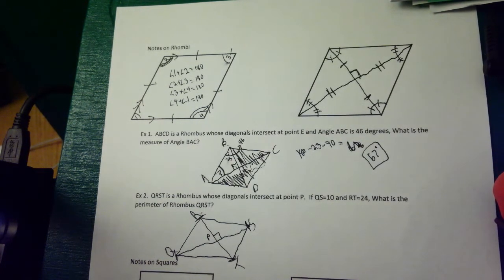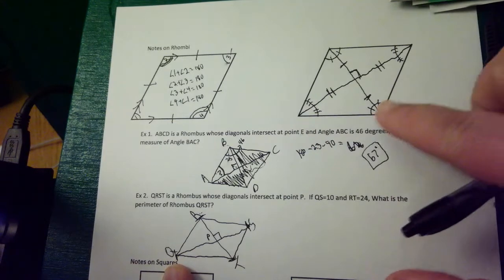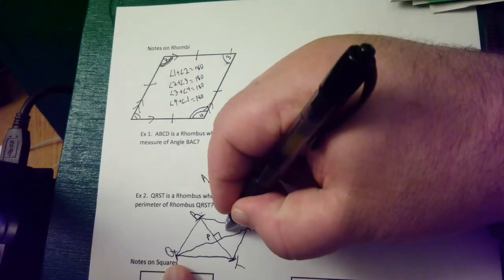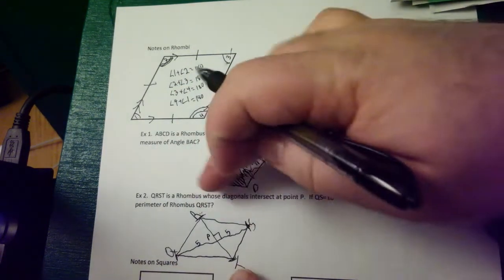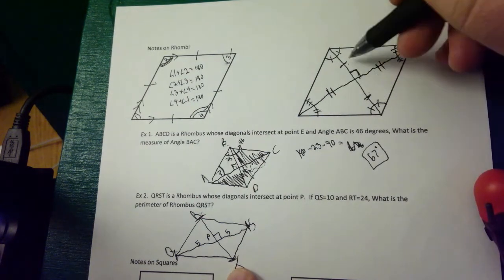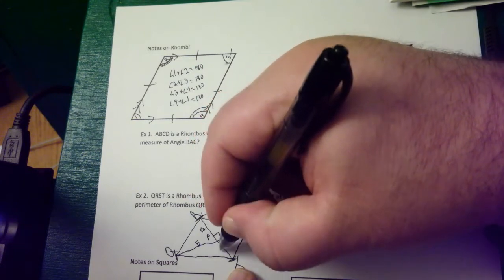So here's what you've got to do. Since this whole thing is 10, we know that each one of these sections is the same, which means this section would be 5 and this section would be 5. Since this whole thing is 24, and we know these two sections are the same, that means that this section here would be 12 and this section here would be 12.